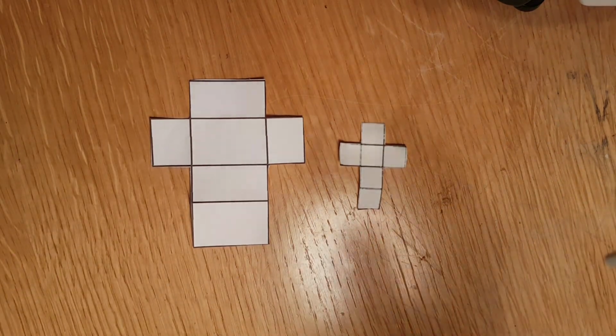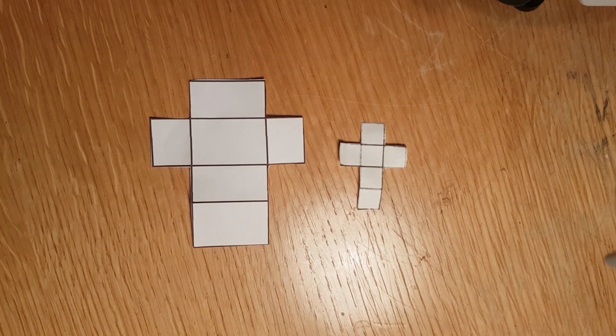Same squares, so same areas. And that's what we really value nets for. It's a way for me to write down a three-dimensional shape on a two-dimensional plane. So I can write down on paper the net of a shape, and a mathematician can look at it and go, okay, that's the shape they're talking about.